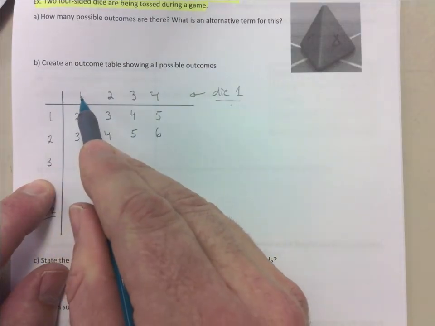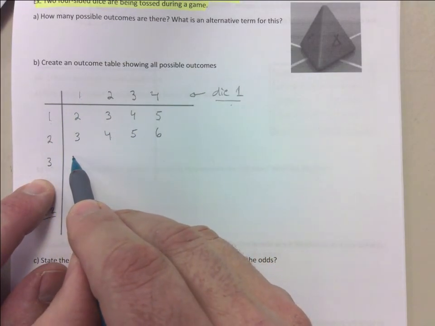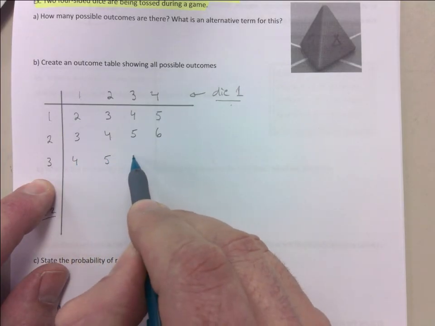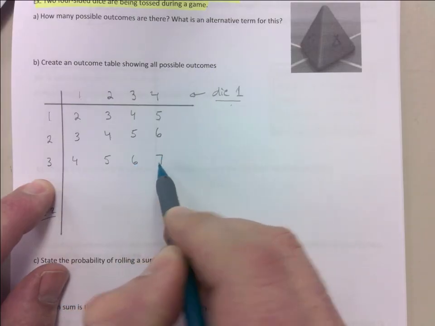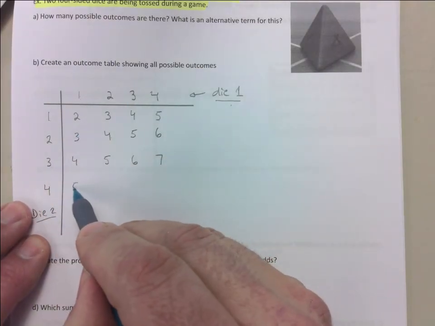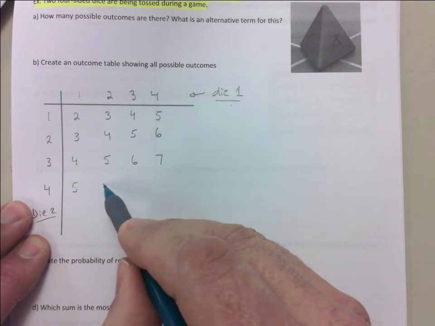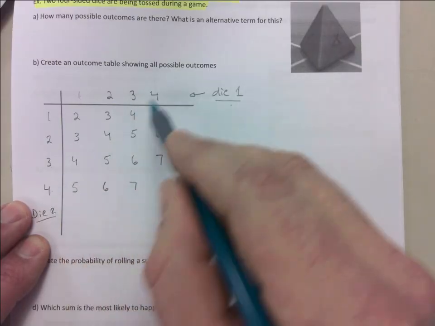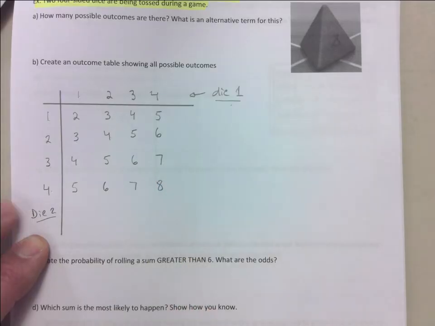The next row, rolling a 1 and a 3 gives you a 4, so this will be 4, 5, 6, 7. And then a 1 and a 4 is 5, a 2 and a 4 is 6, a 3 and a 4 is 7, and a 4 and a 4 is 8.